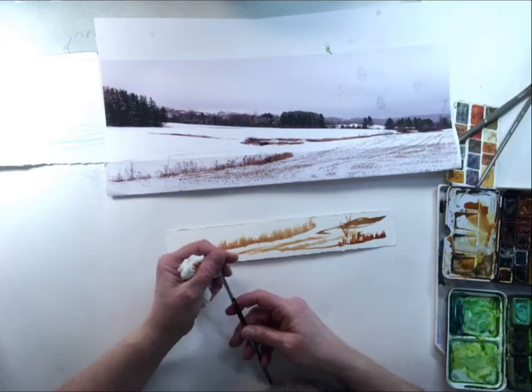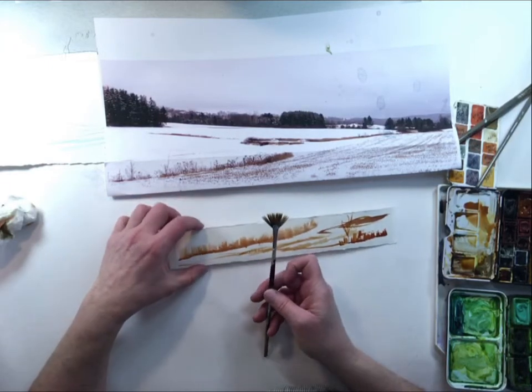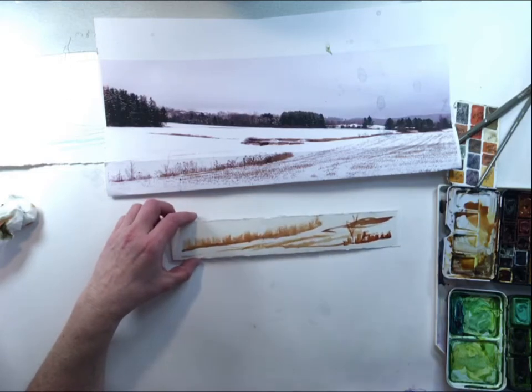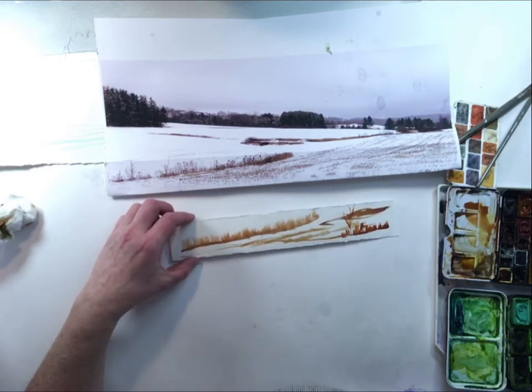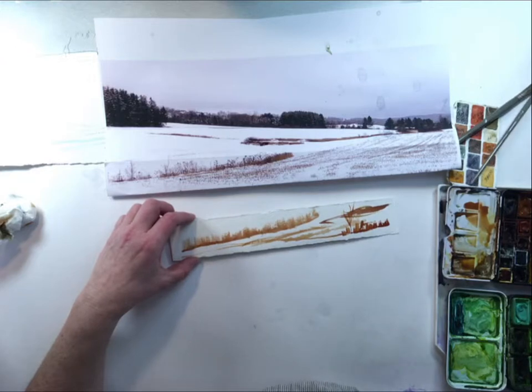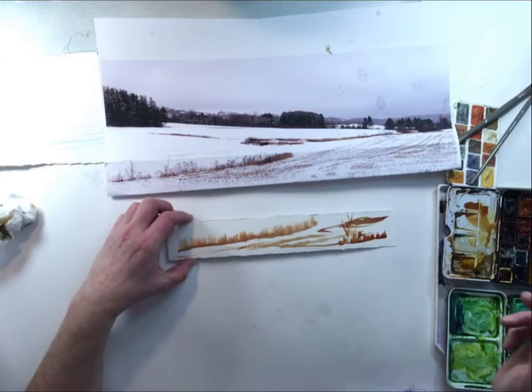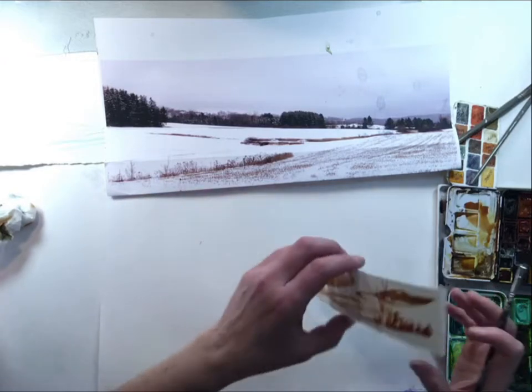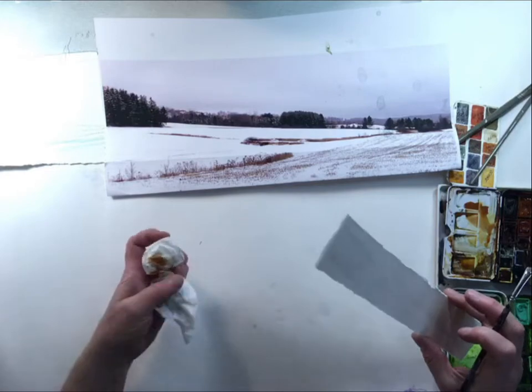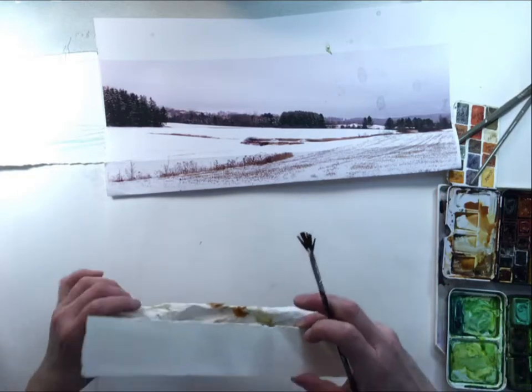And I haven't used this guy very often. This is called a fan brush. They're inexpensive. You can get one to try out if you'd like. It's not crucial because it is difficult to use well. Right?